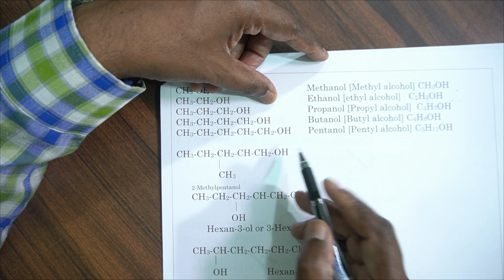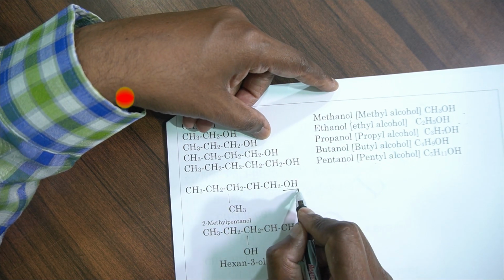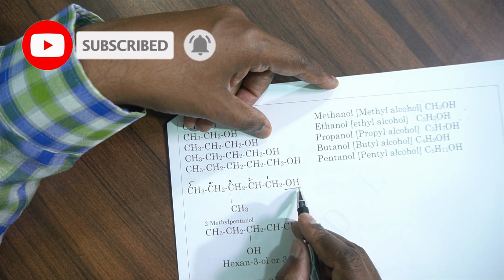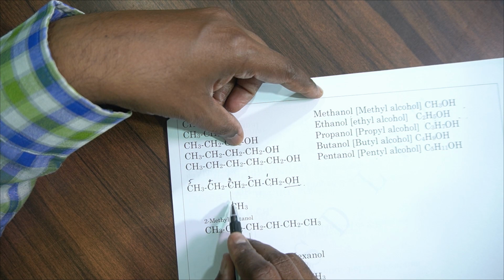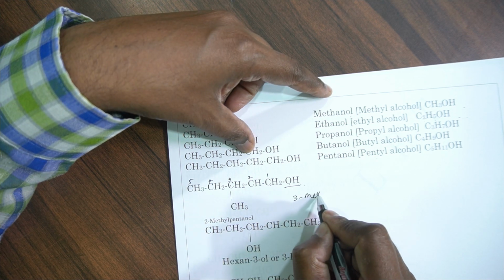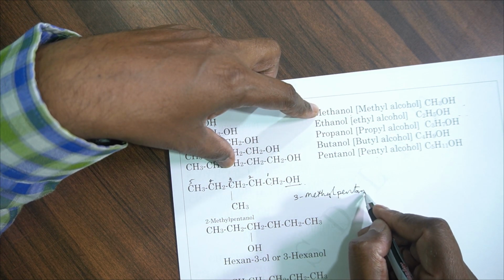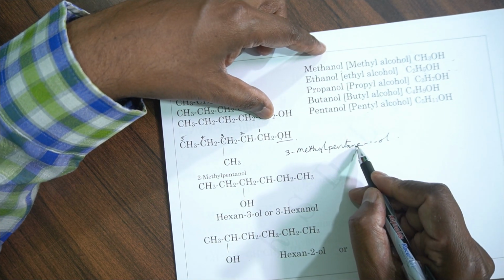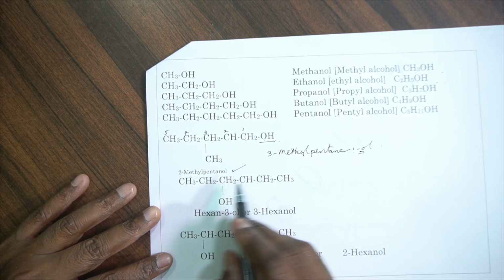Now we have substituted ones. Here what we find is the numbering. As per rule, the carbon with the functional group OH should be given least number 1, 2, 3, 4, 5. So it is pent-1-ol. And there is a substituent 3-methyl. So 3-methyl pent, primary suffix ane, and then 1-ol. Now the e of the primary suffix will be removed if the secondary suffix starts with a vowel letter. So finally the name is 3-methylpentanol. The 1 will be ignored, 3-methylpentanol.